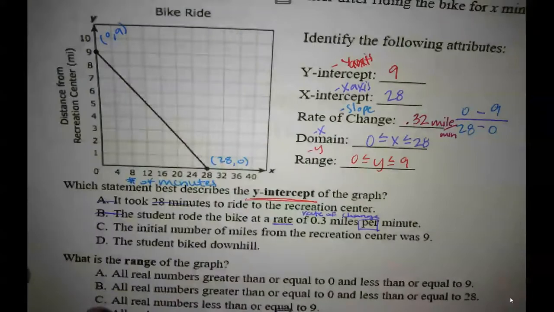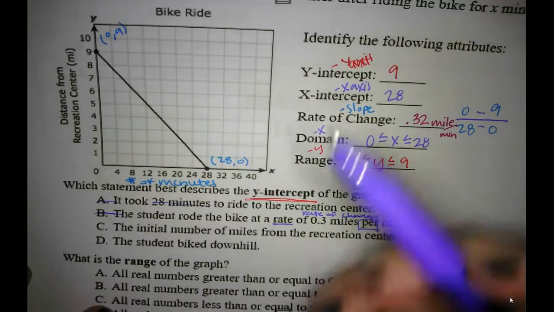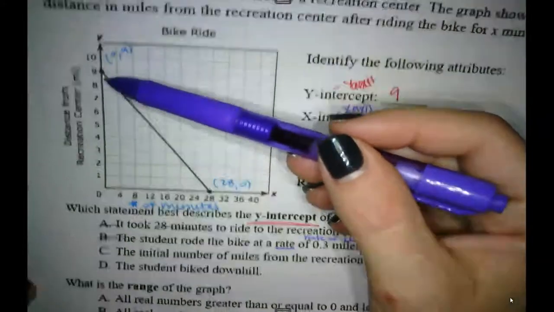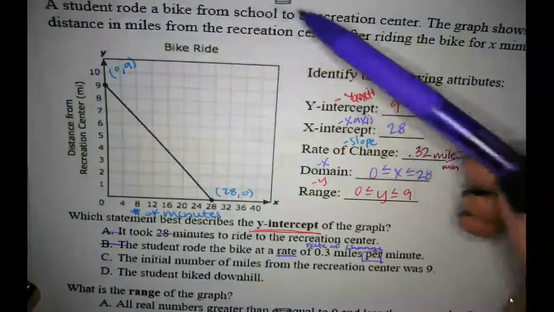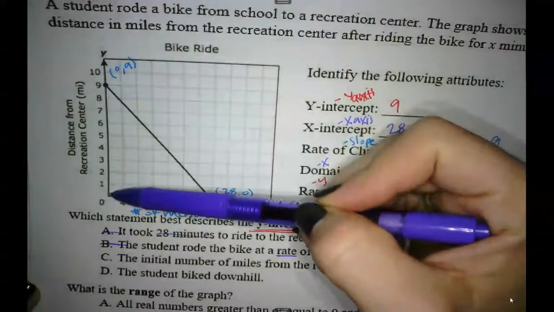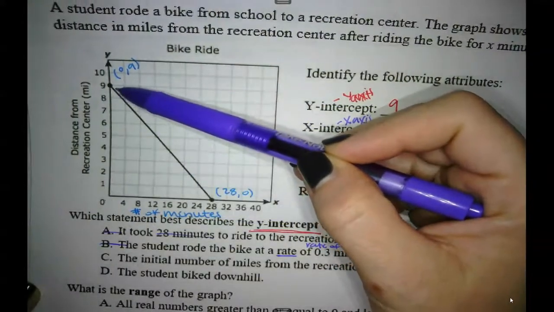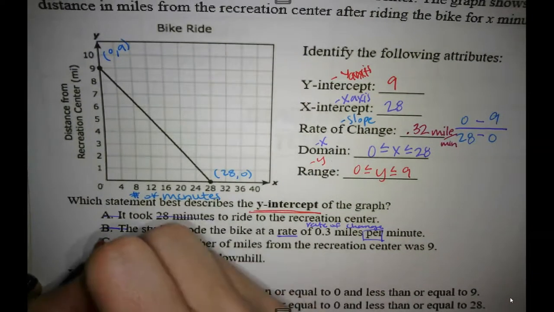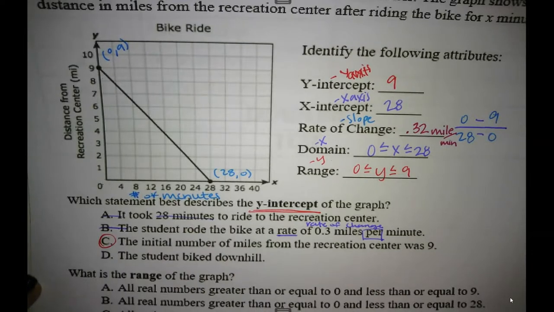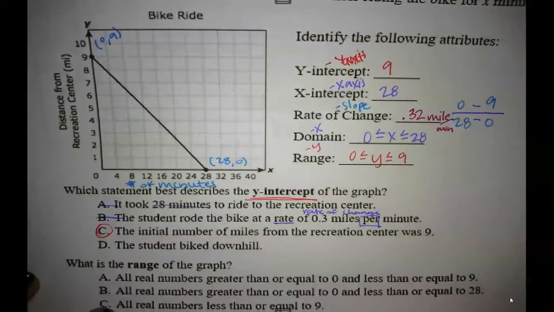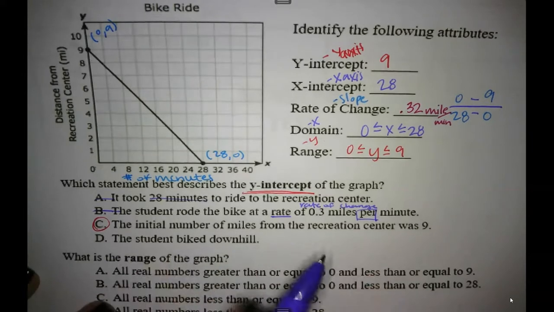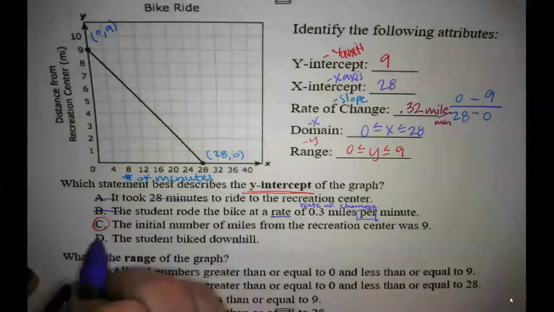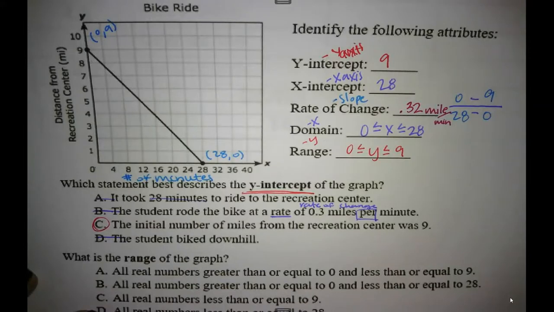So, yes, we are biking from the school to the rec center. And if we're starting at 0 minutes, we're starting 9 miles away. That's exactly what the y-intercept is talking about. That we are starting from 9 miles away. This last answer, D, the student biked downhill. Do we know anything about if we bike downhill, uphill, across the street? We don't, and we don't really care.